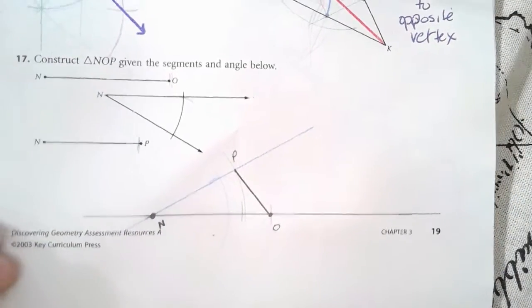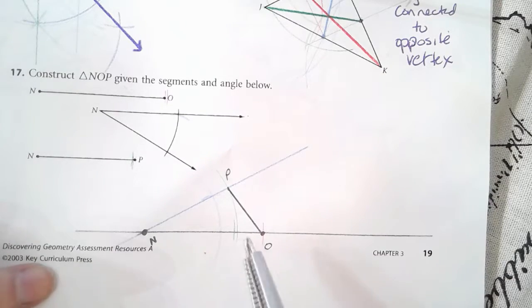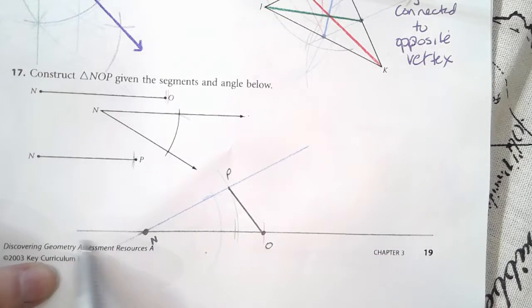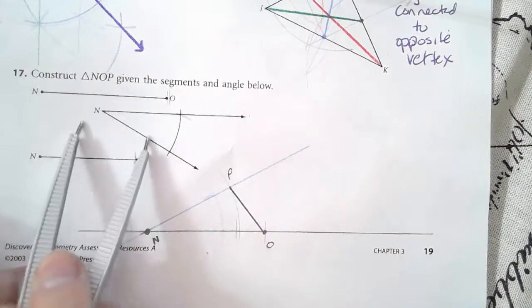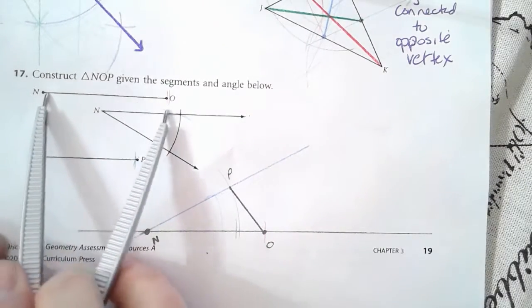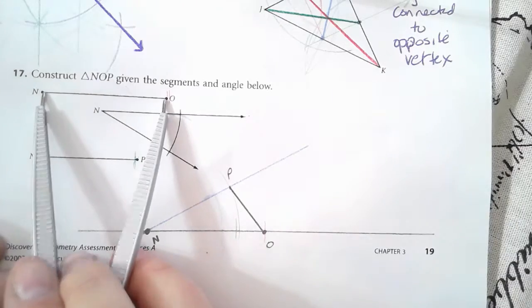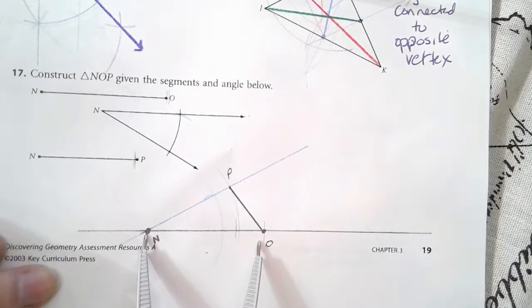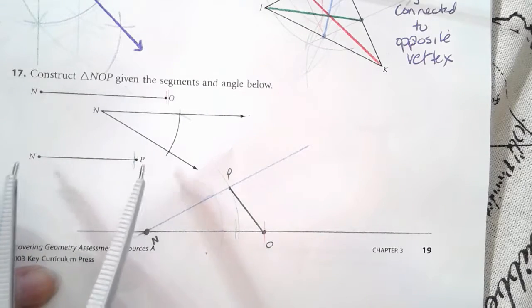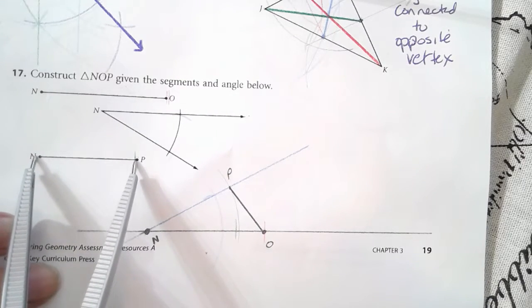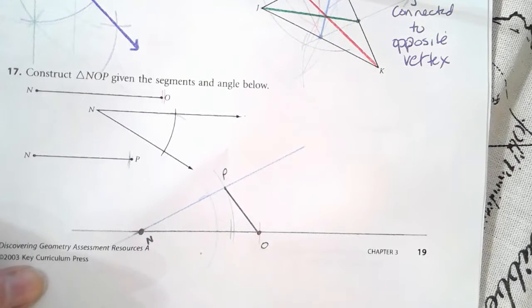To have copied an angle, you would have needed to draw a line and then transfer the length of the line segment and then copy the angle, or copy the length, and then you could have constructed that triangle.